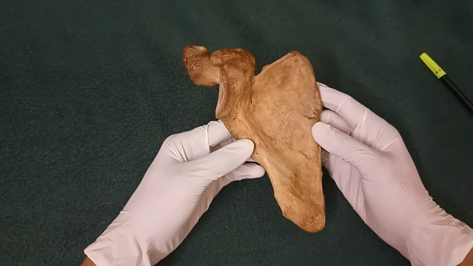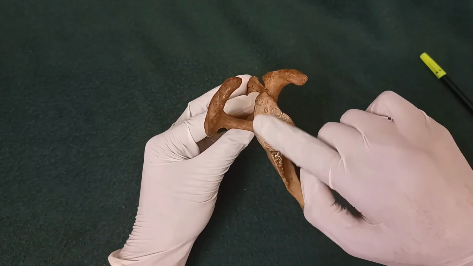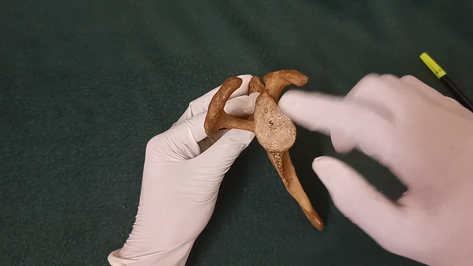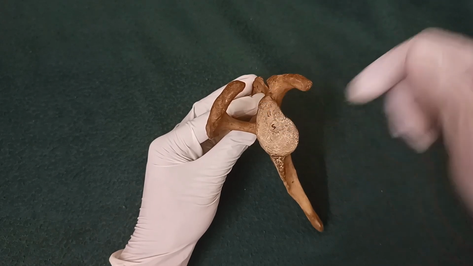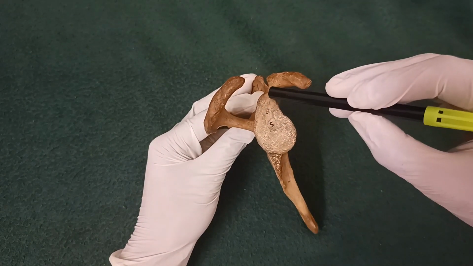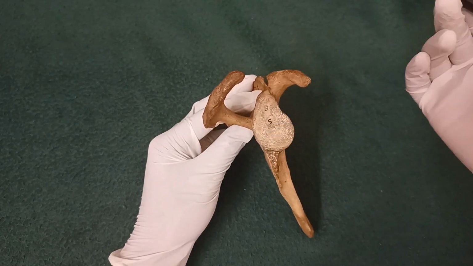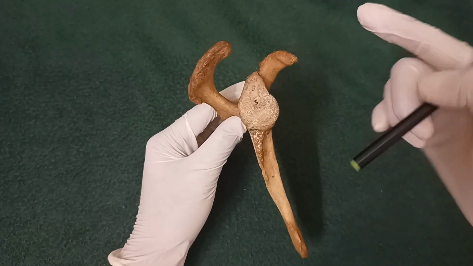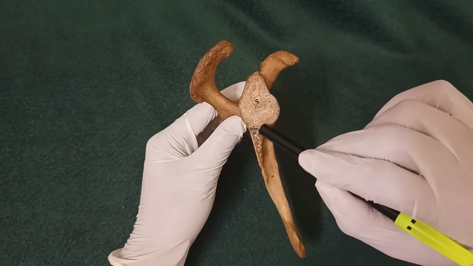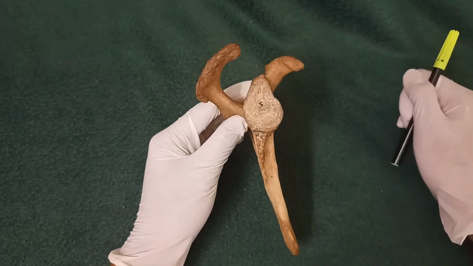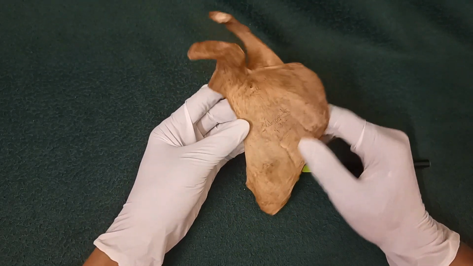Now let us move to the tubercles. This you can see is the glenoid cavity. There is a tubercle which is present above the glenoid cavity. This is called as the supraglenoid tubercle. Also there is a tubercle present below the glenoidal cavity. This is called as the infraglenoid tubercle. Now let us move to the processes.